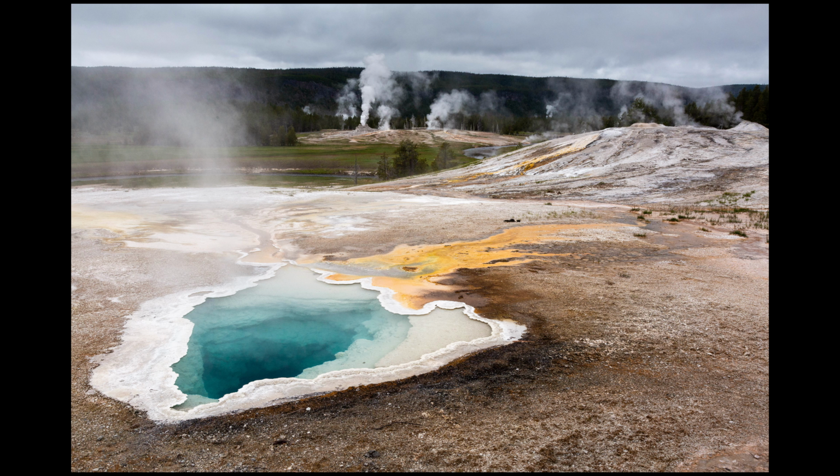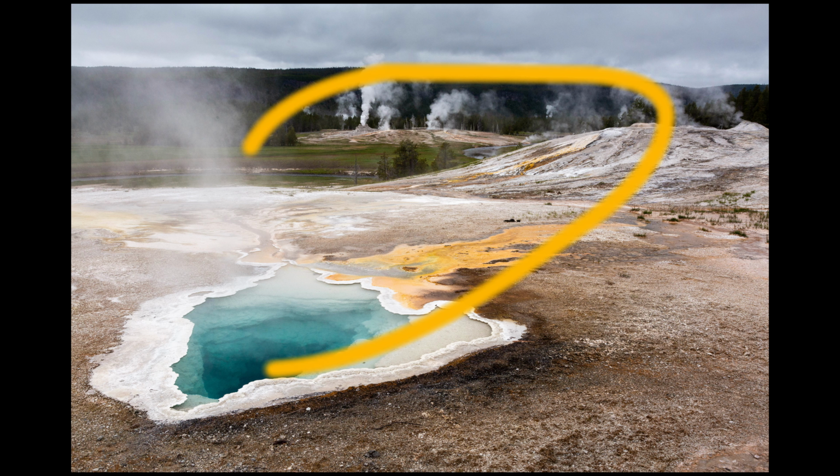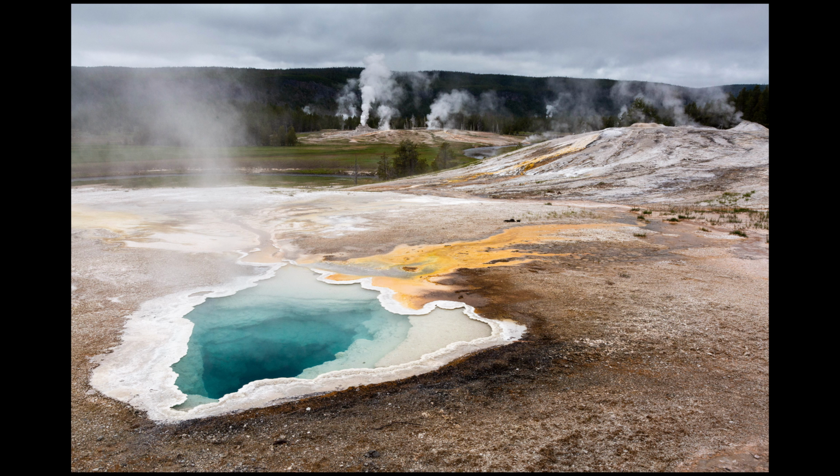Obviously, the subject in this image is Heart Spring, but if you follow the leading lines, it takes you throughout the rest of the image, including the geysers in the background, indicated by the steam they're putting off. So Heart Spring itself, in addition to the thermophiles from the runoff, are guiding your eye throughout the photo, and they circle back through the steam being emitted from Heart Spring itself.